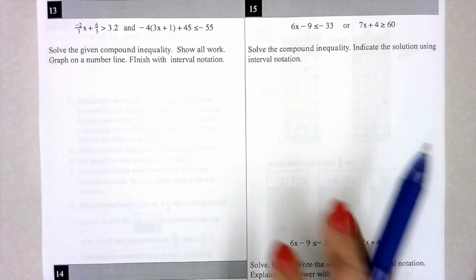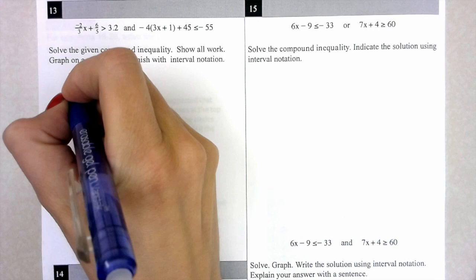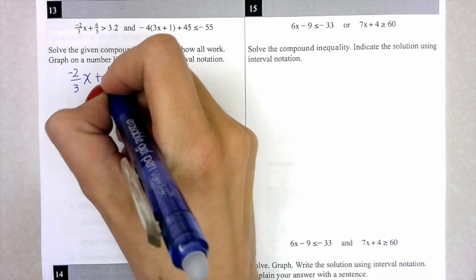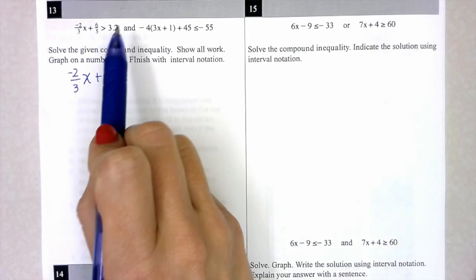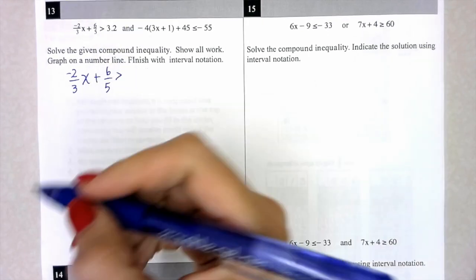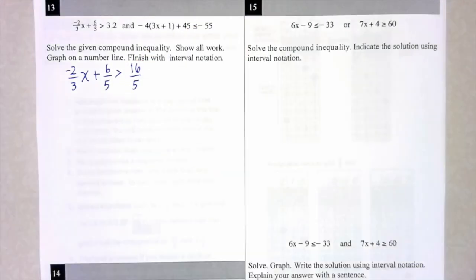Next, we have some fractions. Maybe you don't like dealing with fractions, but you can't avoid them for your whole life, okay? Here I'm going to look at this as negative 2 over 3x plus 6 over 5 is greater than, now 3.2, you could call it 3 and 2/10. You could call it 32/10. 32 over 10 reduces to 16 over 5. I'd rather have everything with denominators.